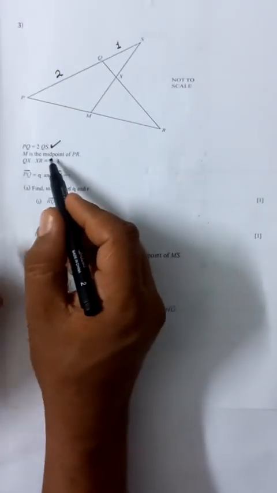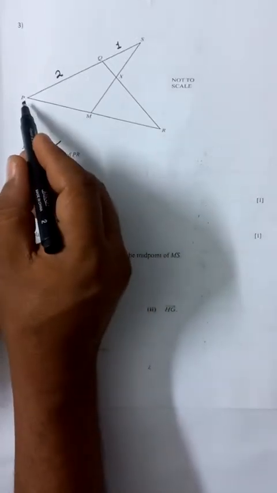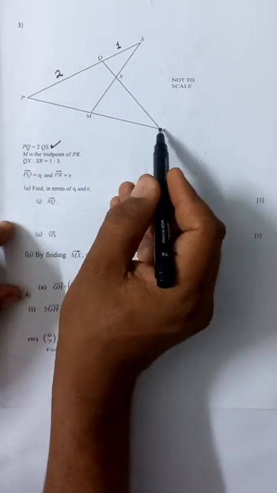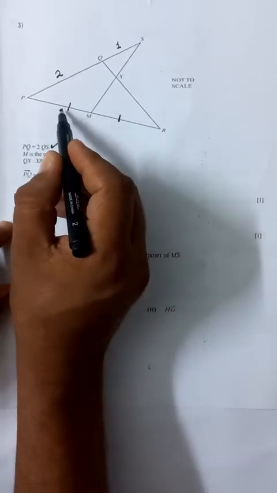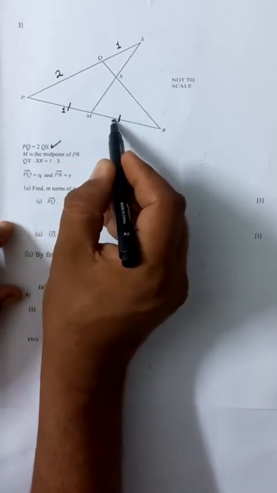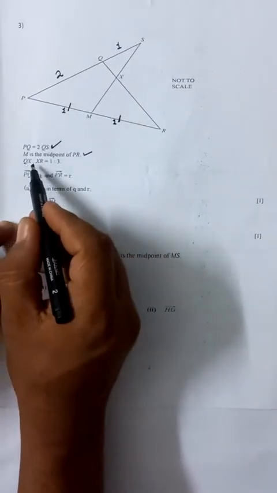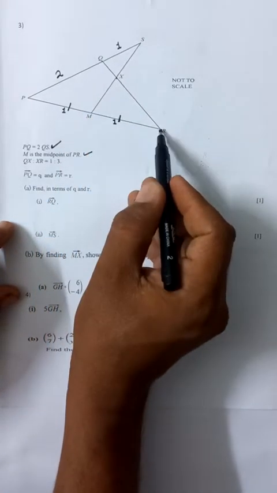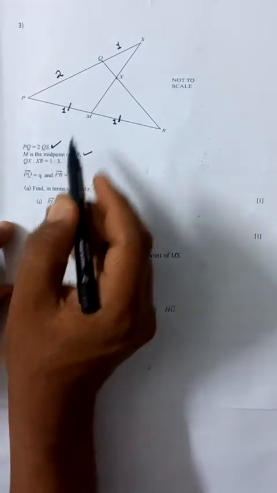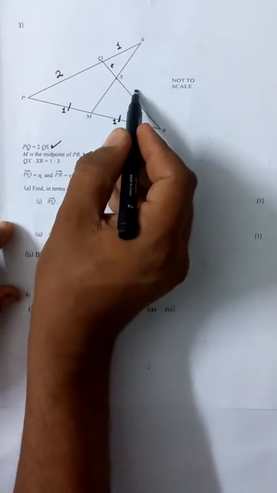M is the midpoint of PR. That means the ratio is 1 to 1. QX to XR is 1 to 3.